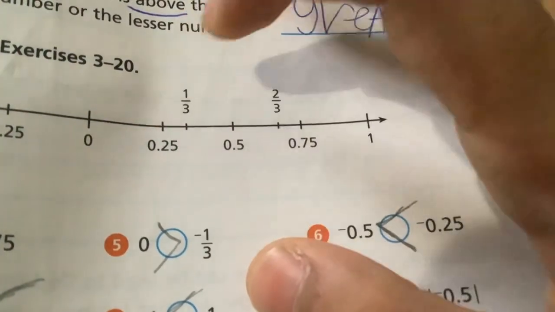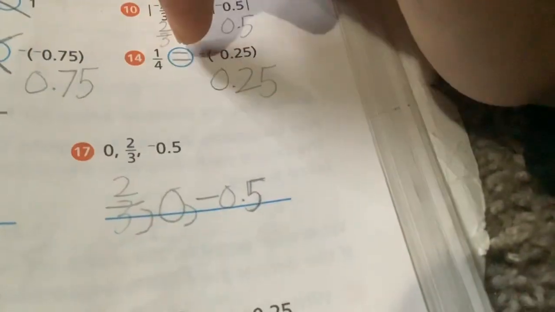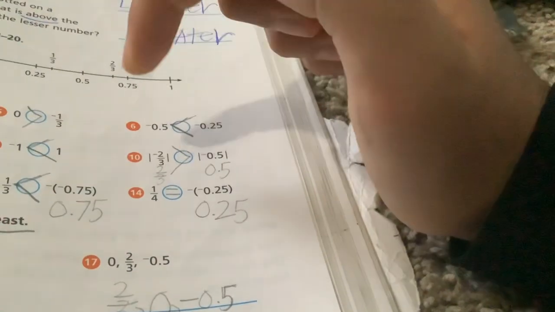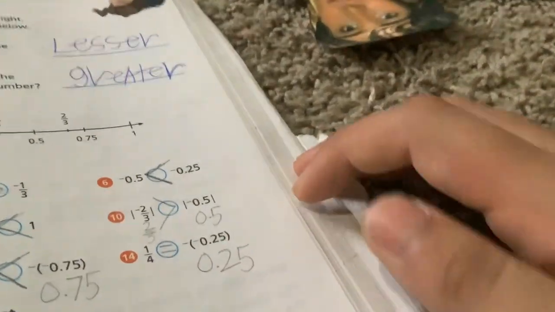But they are both the same, which means they're equal. 1/4 is equal to the opposite of negative 0.25, because the opposite of negative 0.25 is 0.25. Exactly. And 1/4 is 0.25 in fraction form. So, that'll be 1/4 equals 0.25. That is what we are getting to.